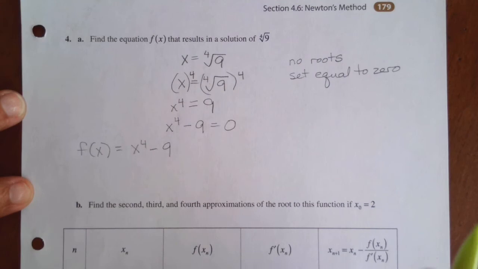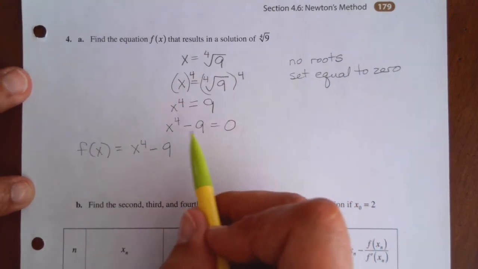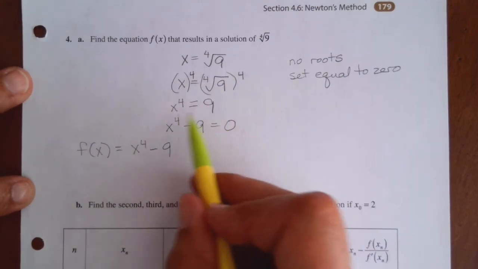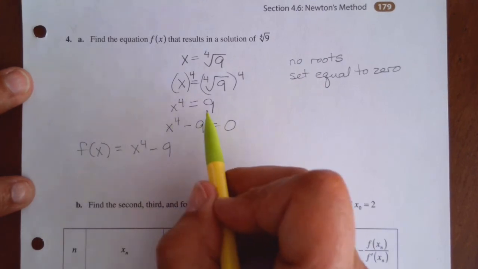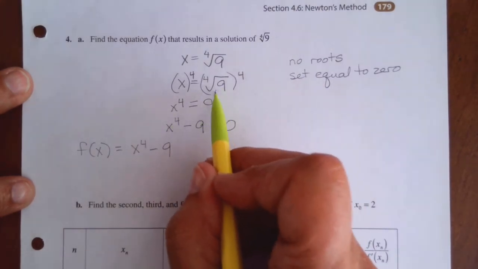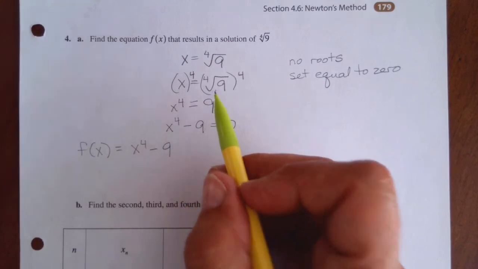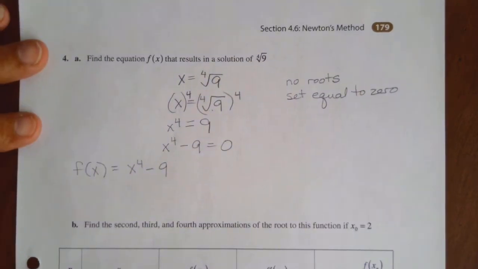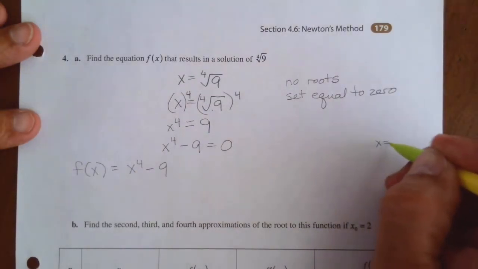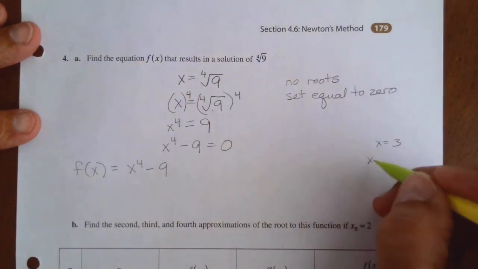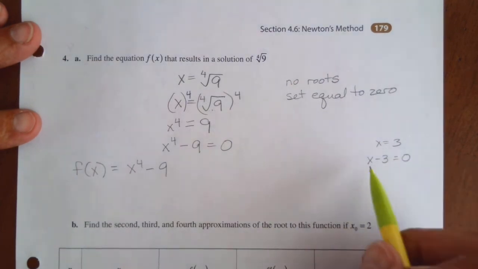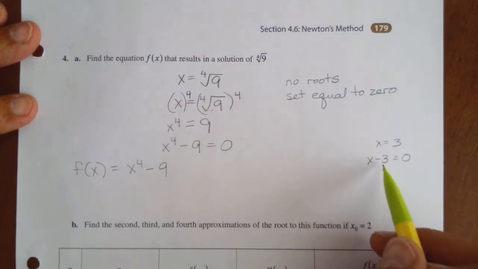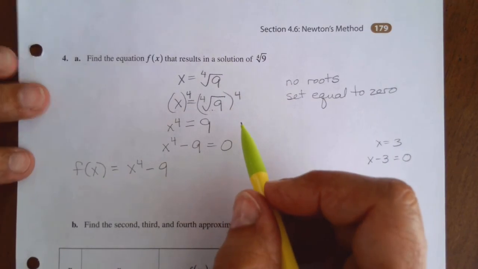Think about it. If you solve this backwards, you would add 9 to both sides, you'd get that. You would take the 4th root of both sides, which would be that. That's the solution. So we're just taking a problem and finding the equation that was the root. You can always do that. Just like if x equals 3, that's why the factor is x minus 3 equals 0. We're setting them equal. So it's the same thing happening over here.